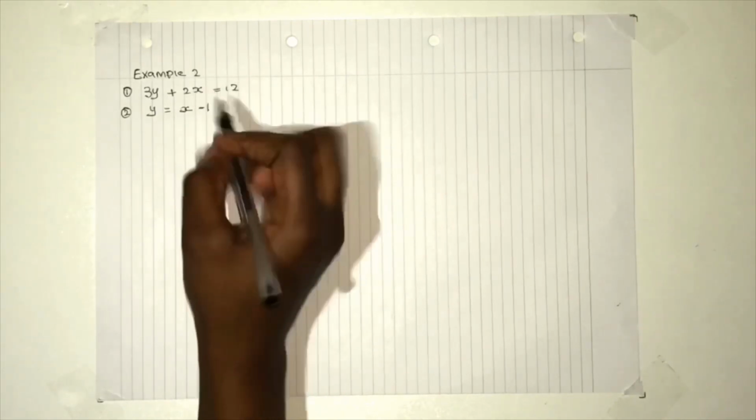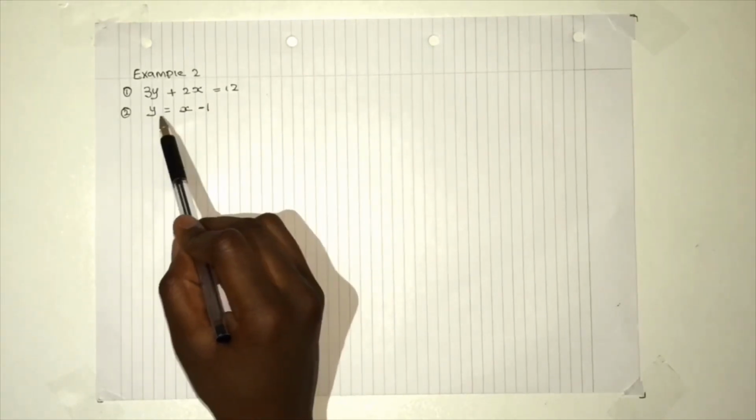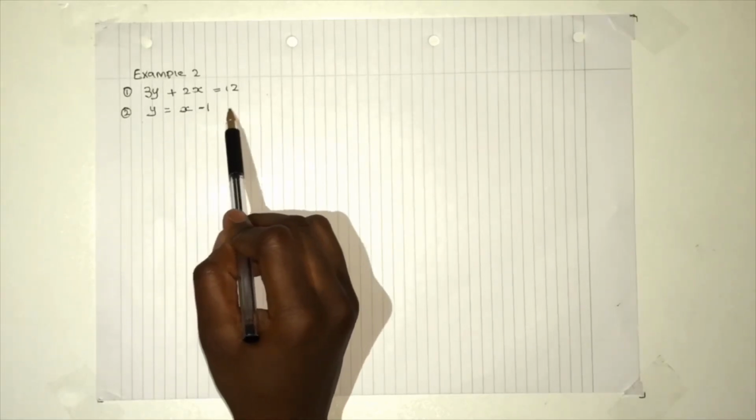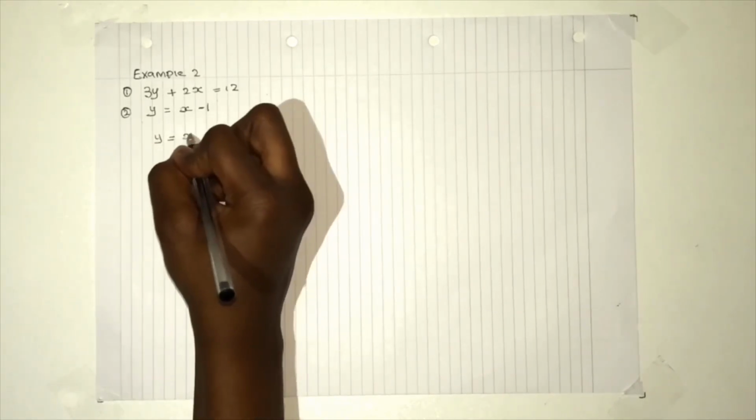Equation 1 says 3y plus 2x equals 12. Equation 2, y equals x, take away 1. Here, I already know what y is. I know that y is equal to x, take away 1. Now I have to substitute equation 2 into my equation 1.